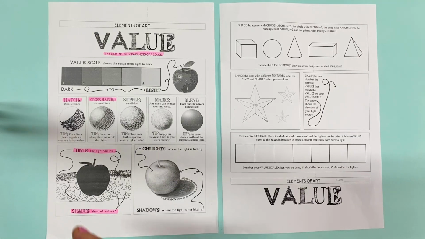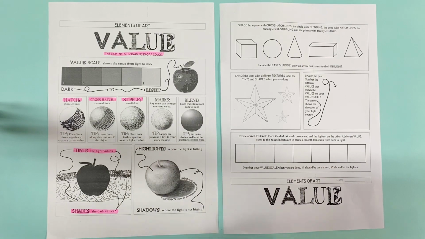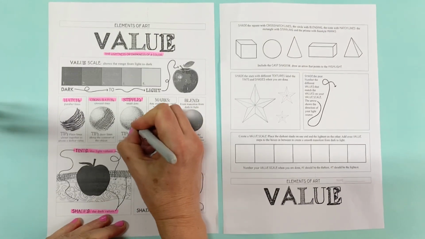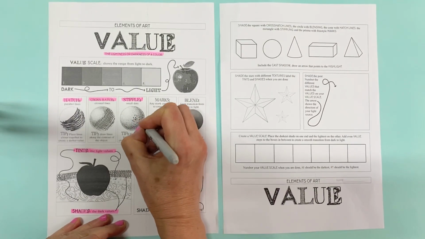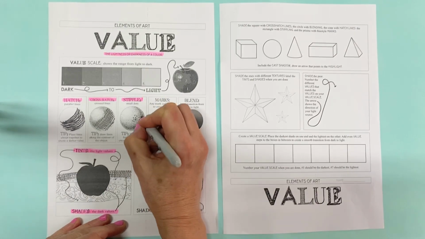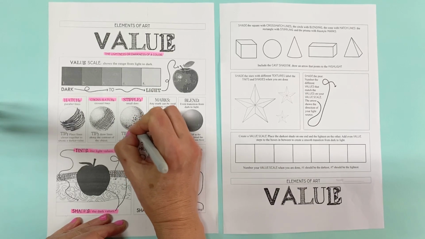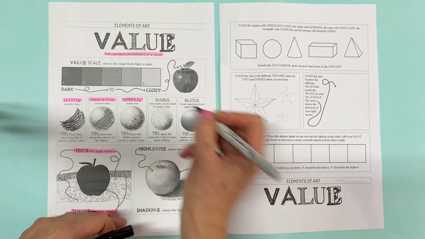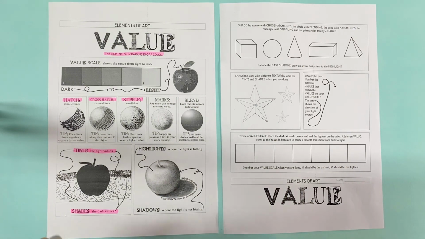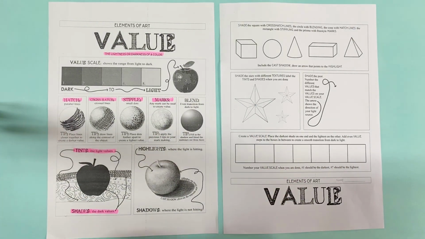And then the next thing over here is a stipple effect. And over here, lots and lots of little dots have been used. Do you see how the dots are much denser on this side of this kind of ball shape where the shadow is? And then really you can use any kind of mark to create value.